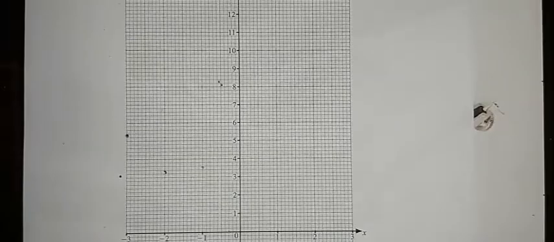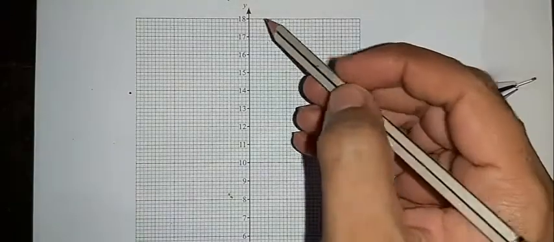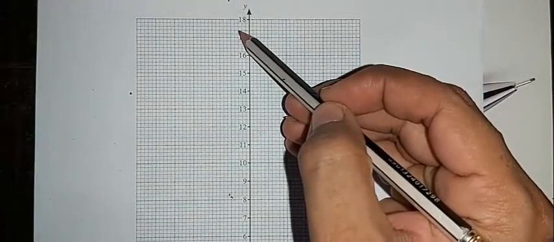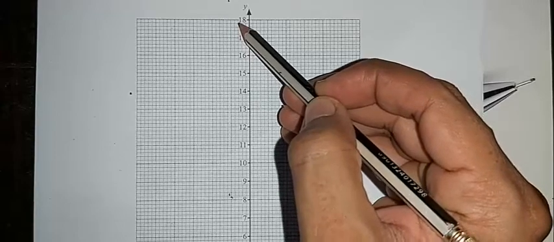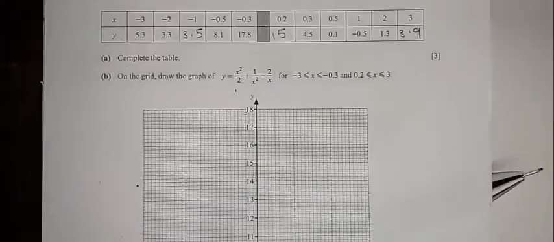We will go up like that. 17.8, this is 17.2, 4, 6, 8 is here. This is 17.8. After that we will continue.